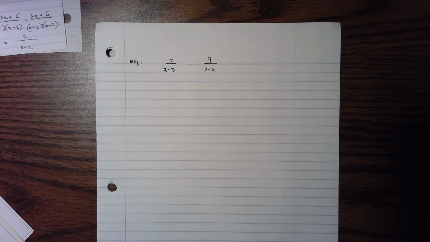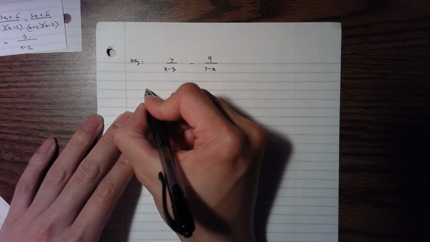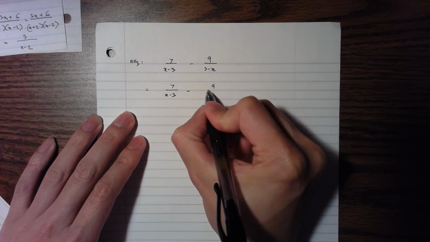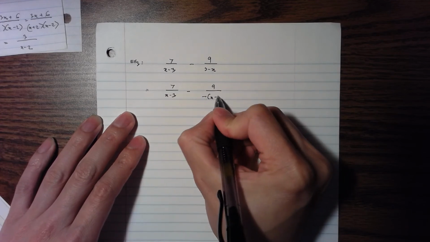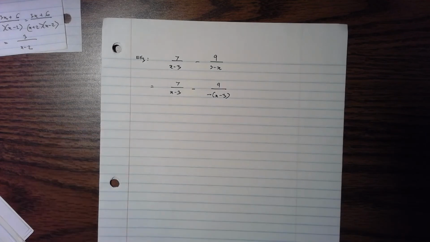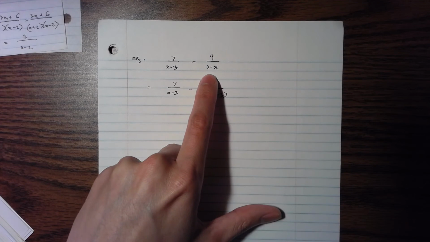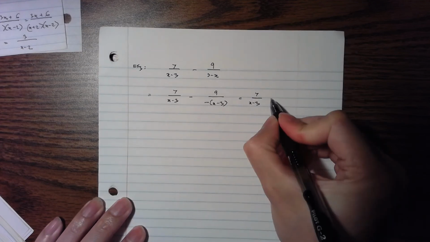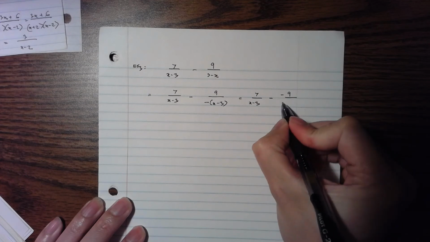It's not 100% the same, but if you do one more step, remember in the previous session I showed you how to factor negative 1 out, then you can switch position. So in this case, if I factor negative 1 out, I can switch the position between 3 and x, and I can put the negative on the top. So negative 9 over x minus 3, right?